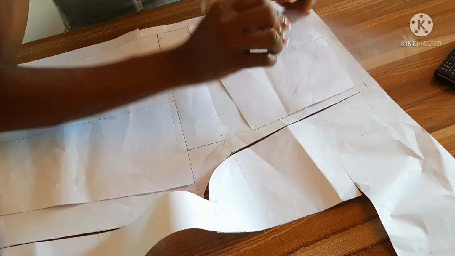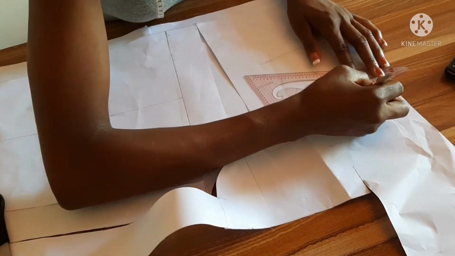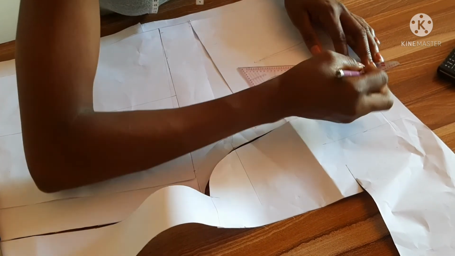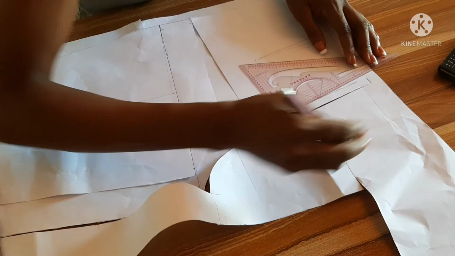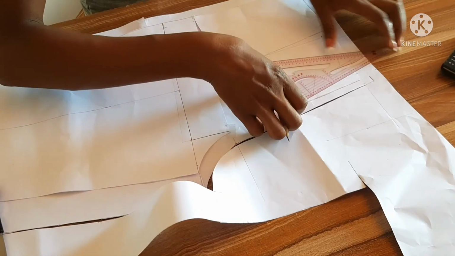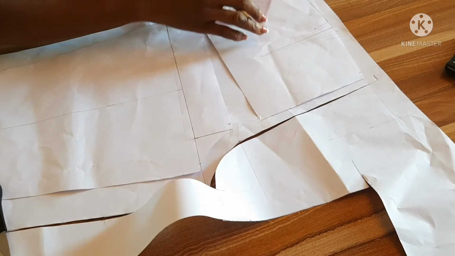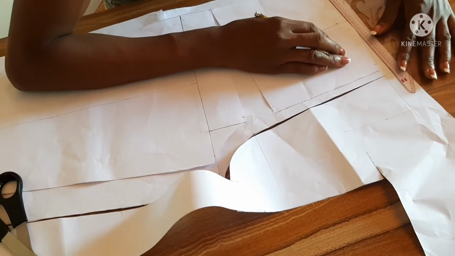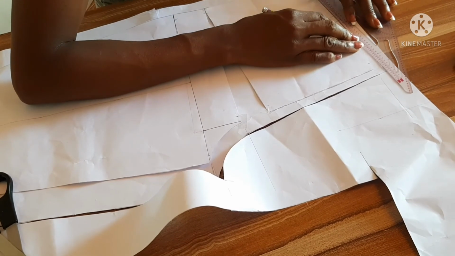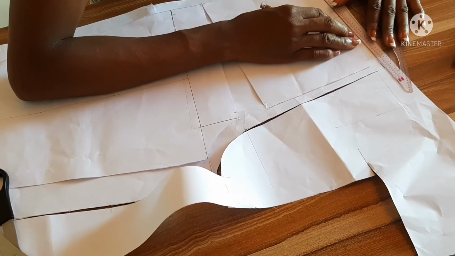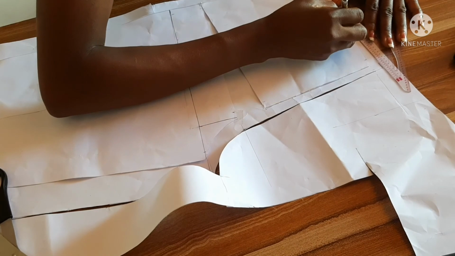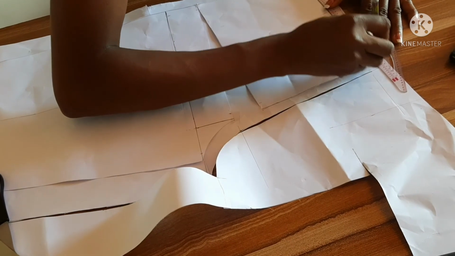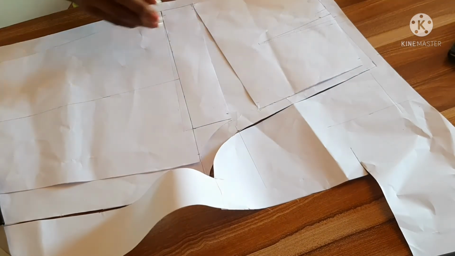Okay, you connect it, your crotch extension side, then connect it back to your dart line, like so.